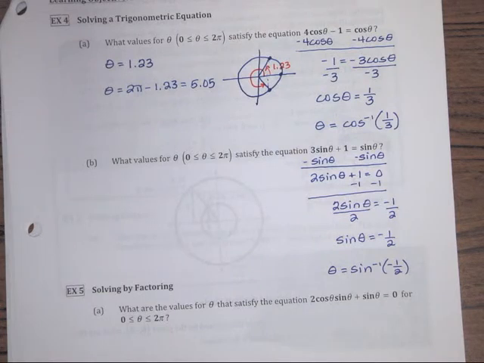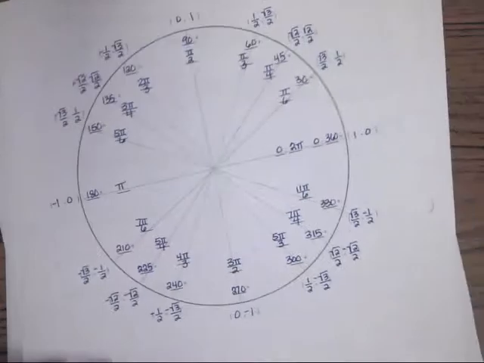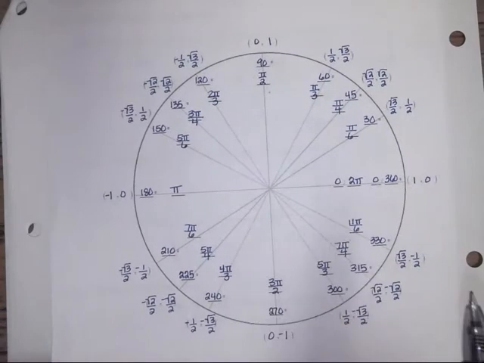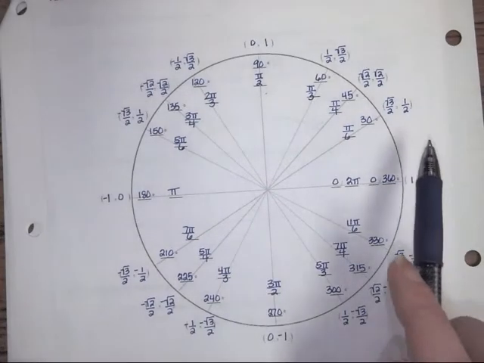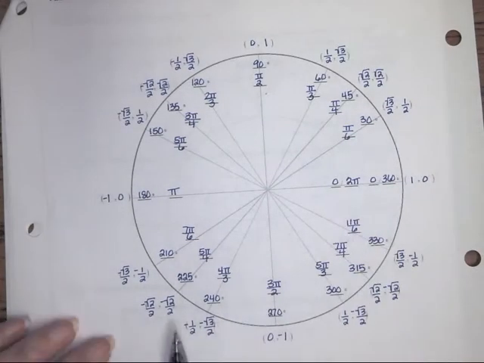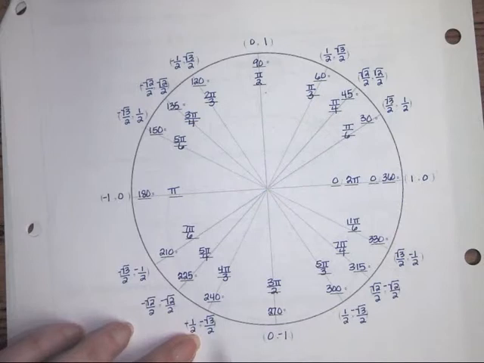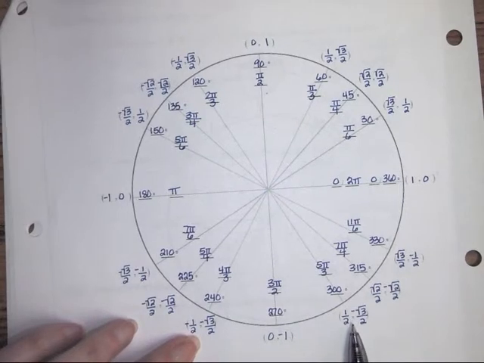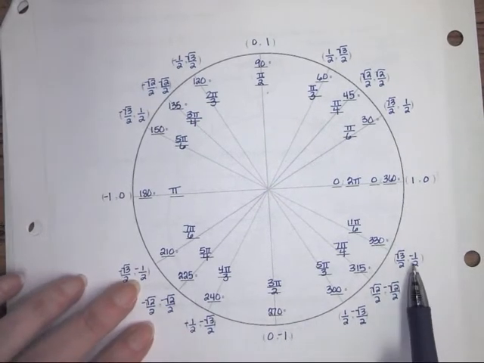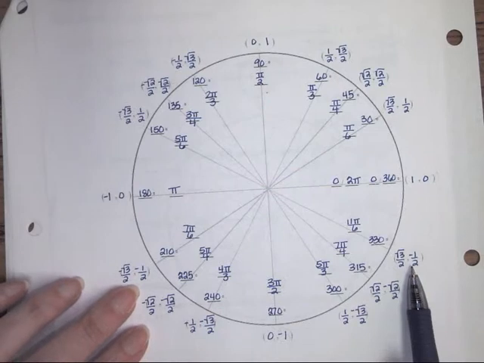Yes, it would. You should recognize that value, negative 1/2. So if you go here looking for a y value of negative 1/2, here is a y value of negative 1/2, or I'm sorry, right here and right here, y values of negative 1/2.